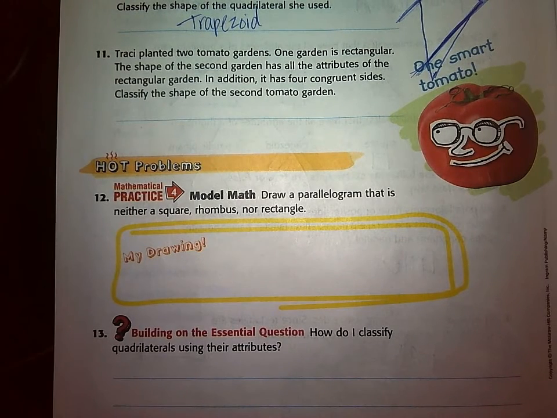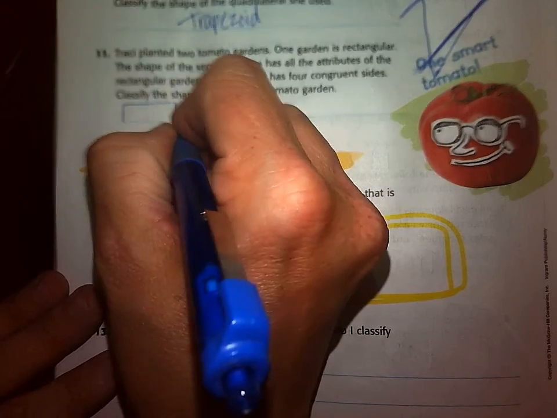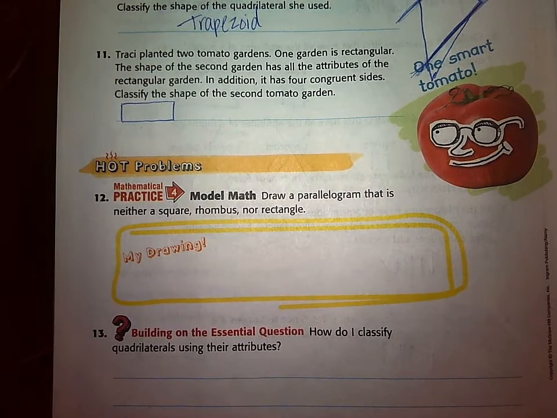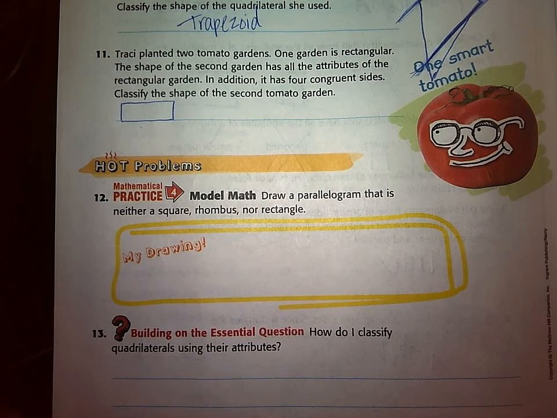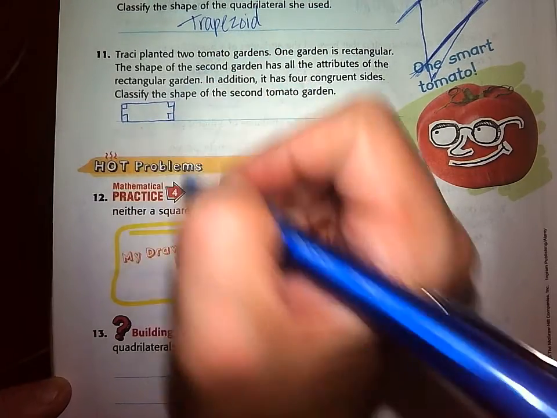Question number 11. Tracy planted 2 tomato gardens. One garden is rectangular. I'm going to draw it. The shape of the second garden has all of the attributes of the rectangular garden. In addition, it has 4 congruent sides. What is the shape of the second tomato garden? So we know that rectangles have to have 4 right angles.